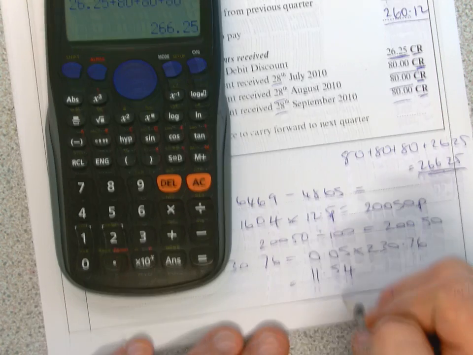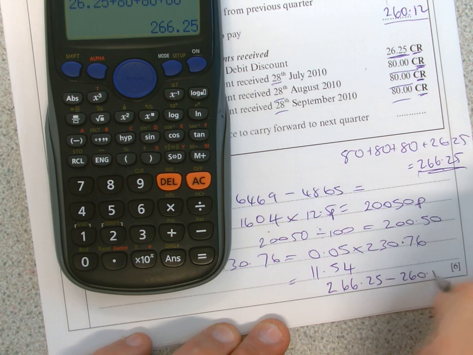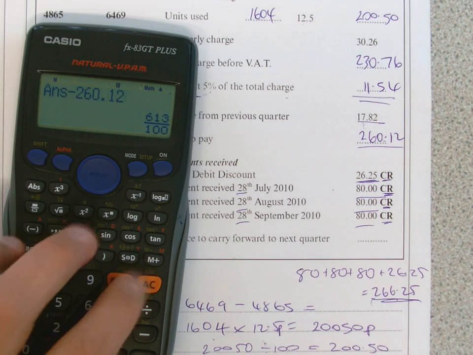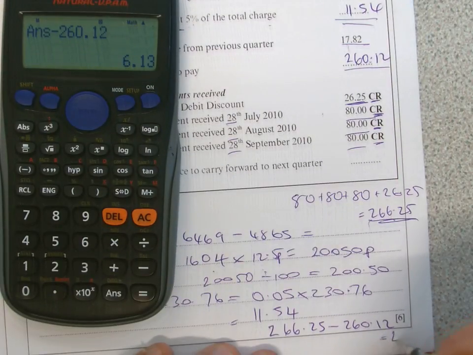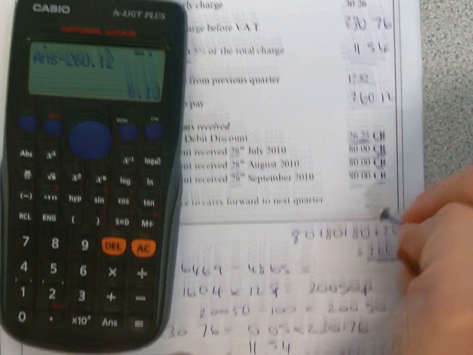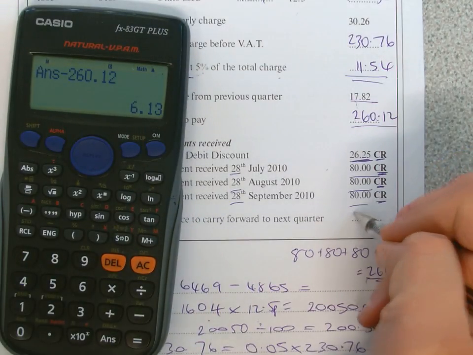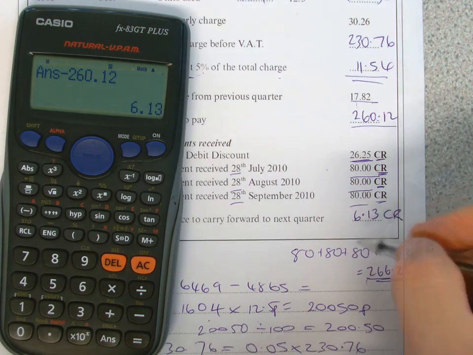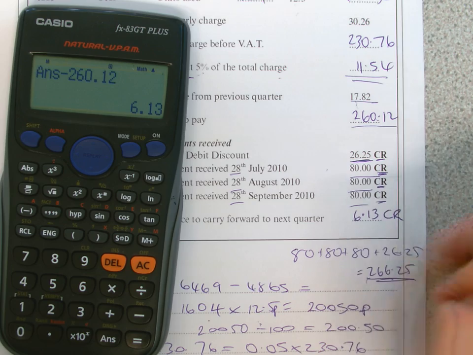So let's see how much he's overpaid by. 266.25, take away 260.12. He's overpaid by £6.13. If he's overpaid, that amount will go on to the next bill. But instead of it being owing, it'll actually be applied as a credit. So you can write CR there to show that actually he's up by £6.13, so it can go towards the next bill.